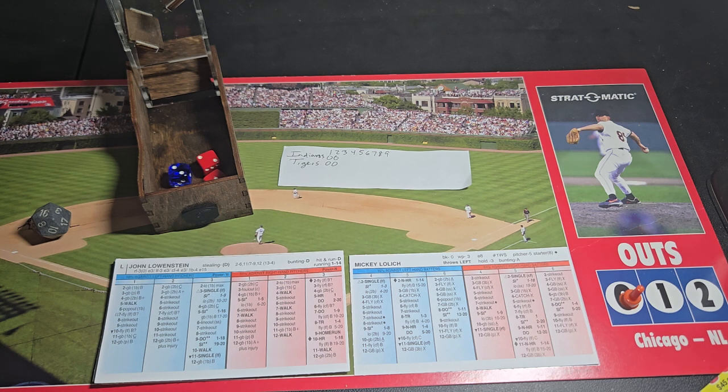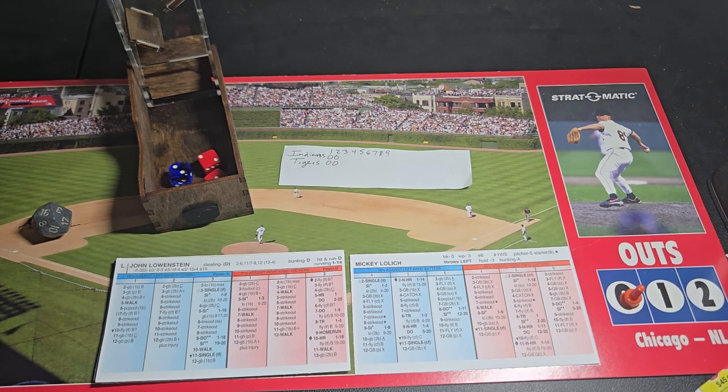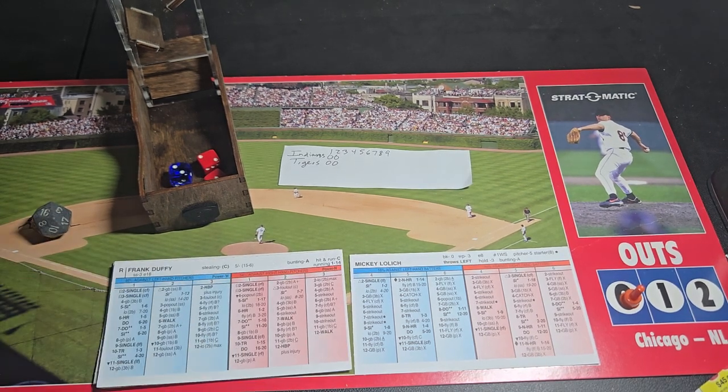3 and a 16. Let's see what a G1 rare play is. No runner on first. The runner just grounds out. And even with nobody on, there's no runners holding. So grounds out to third, 1 away.